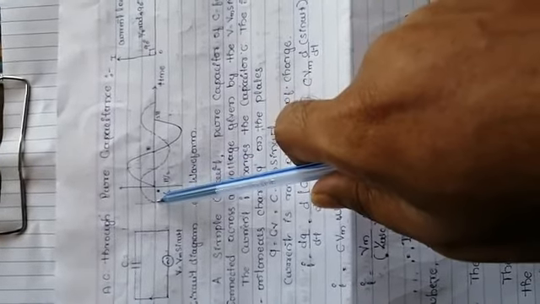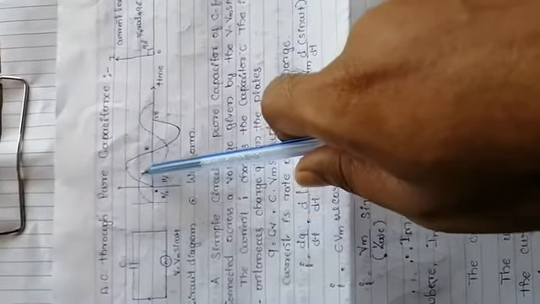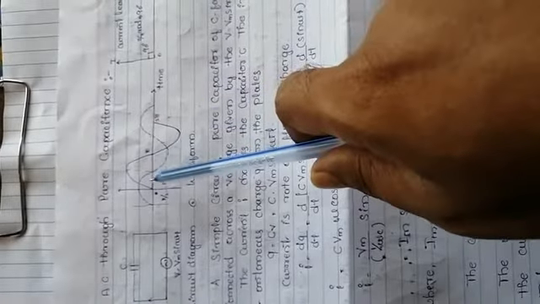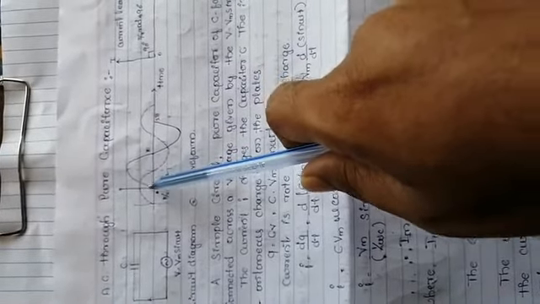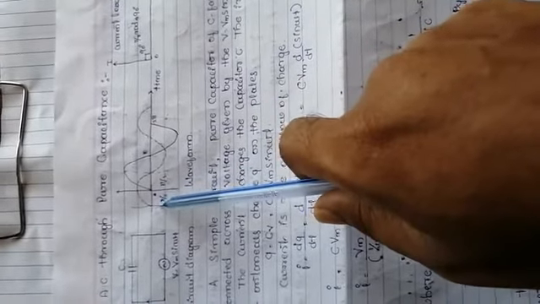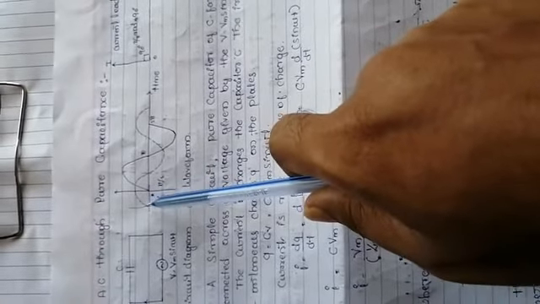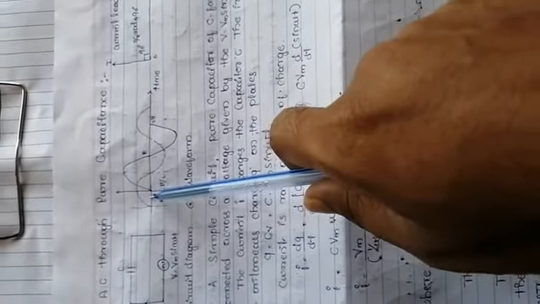Means first we will get the maximum value of current, then we will get the voltage. Therefore, in the capacitive circuit, the current leads by pi by 2, which means 90 degrees.